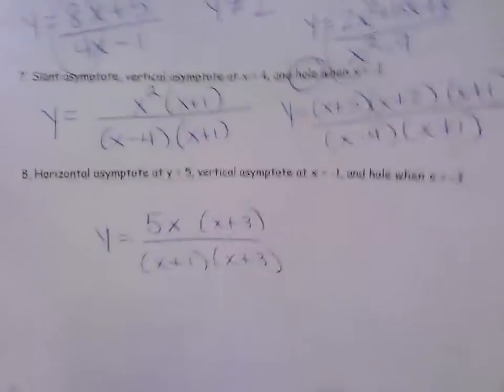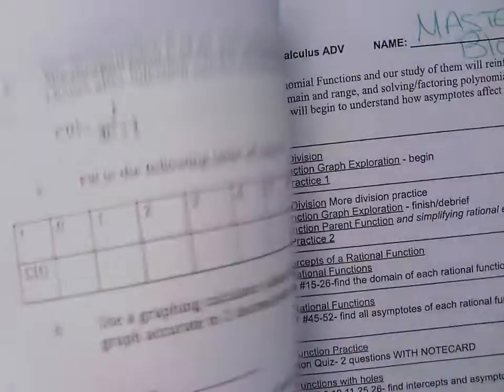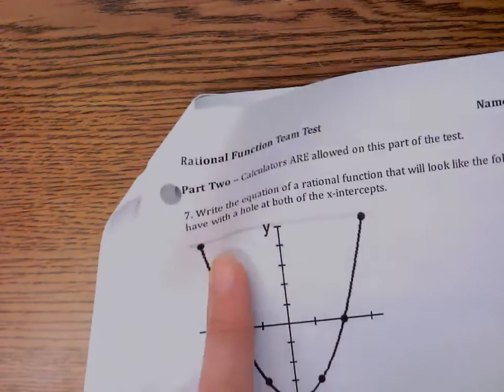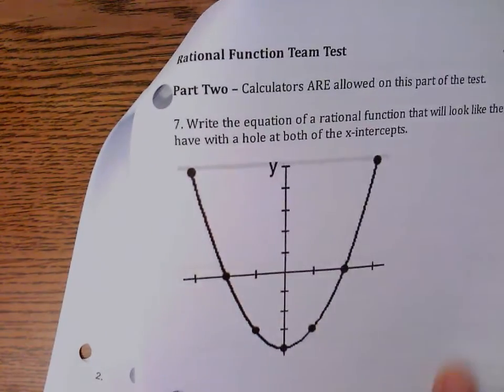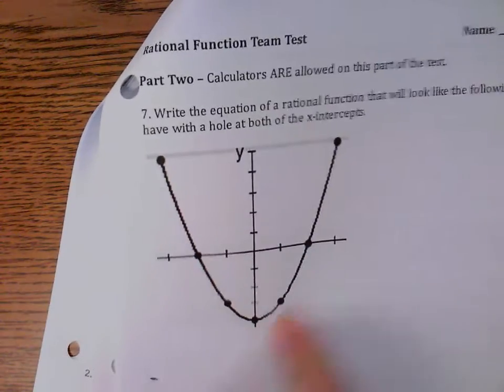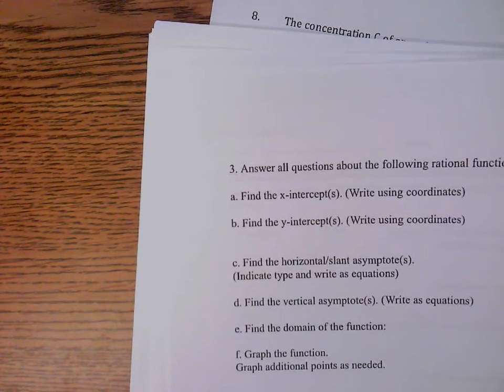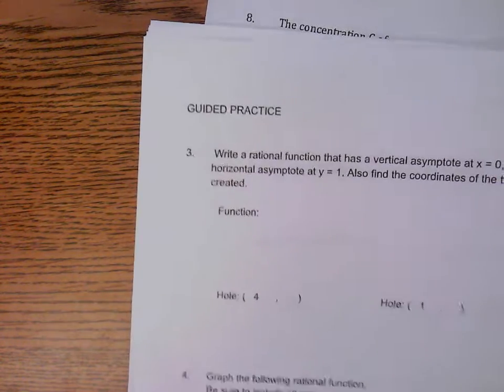And I think, let me just see. So like number 7 on the team test, it has you build a rational function that ends up looking like this with some holes. And I think on the review sheet, there's another one like this too. Maybe not. Nope, the review sheet's just some practice.